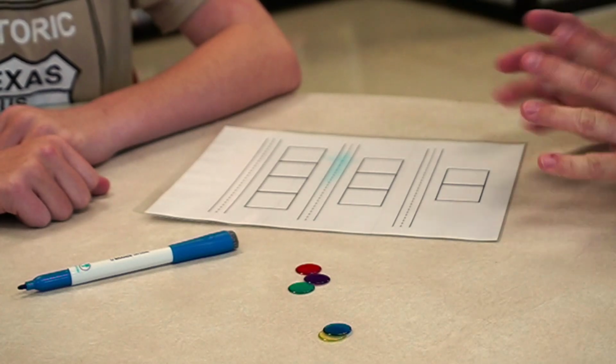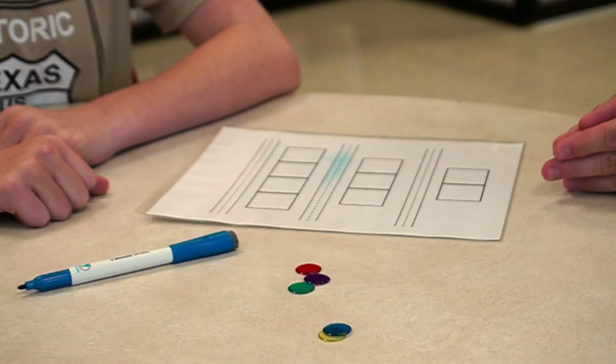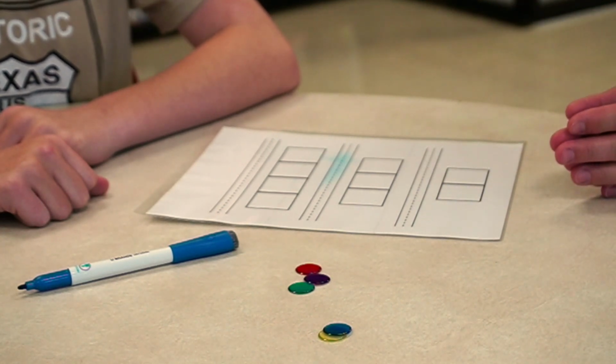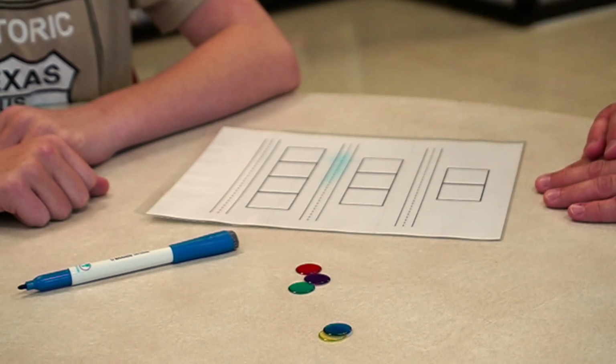Hi! Today we're going to practice using our Elkonin sound boxes. We're going to count our phonemes in our words. We're going to map our phonemes in our words to make words. To start out, I'm going to do a sample for you.